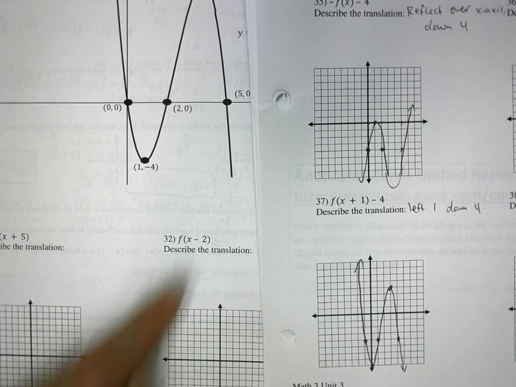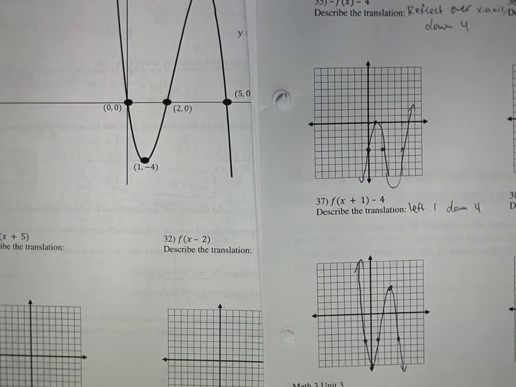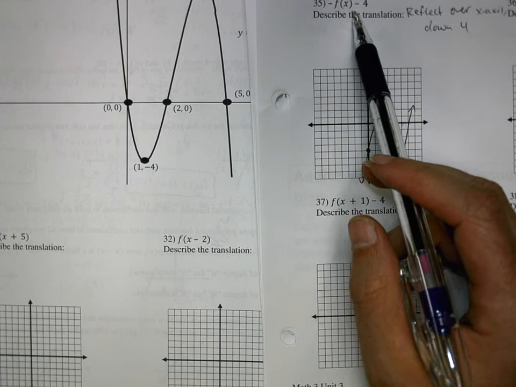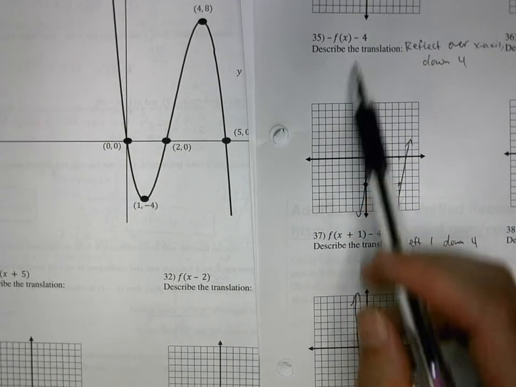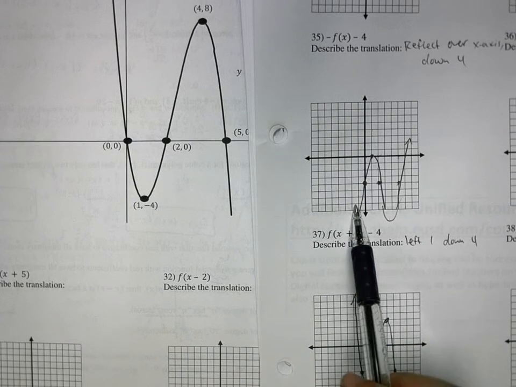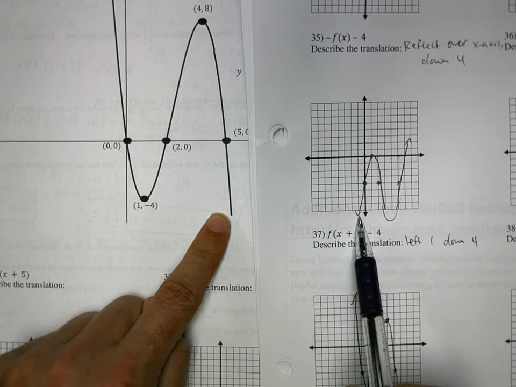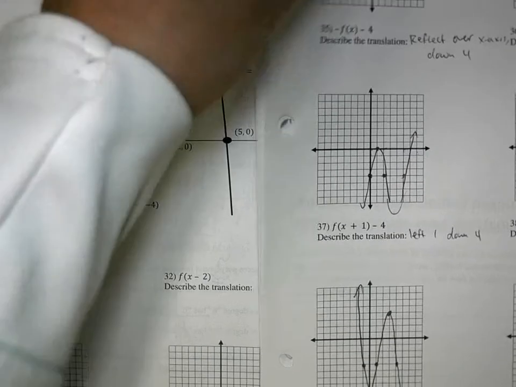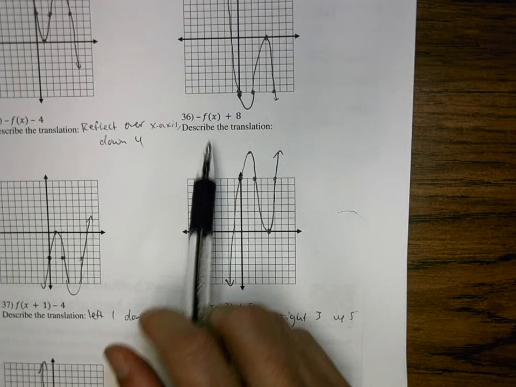Okay. And because this is a negative, it's a reflection over the x-axis, the end behavior is going to be different. So instead of it being positive on the left side, it's going to be negative on the left side. Instead of being negative on the right, it's positive on the right side. So same thing, flip it over and then move up 8 spaces.